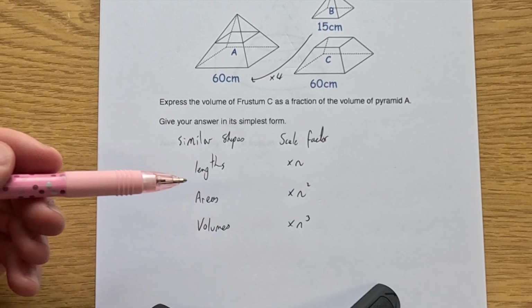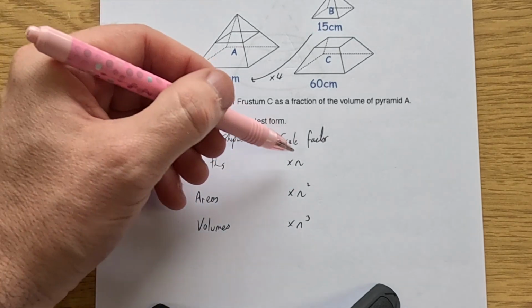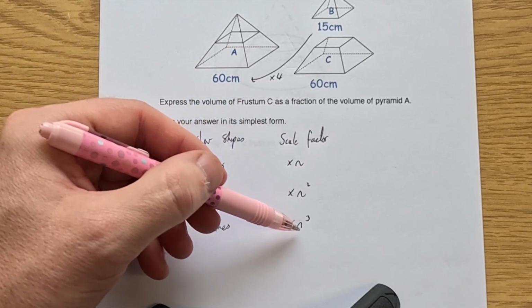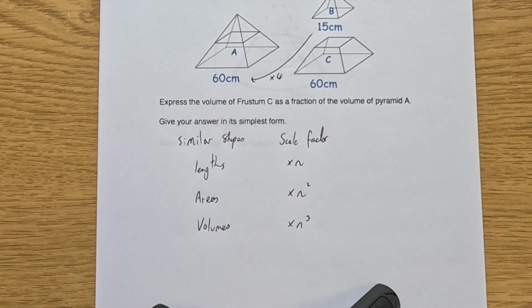So the area of the larger rectangle will be 4 times larger than the smaller one. If you had a cube and the sides were 3 times bigger, the volume of the larger cube would be 27 times bigger because you would cube that 3, and that would give you the scale factor for the volume.